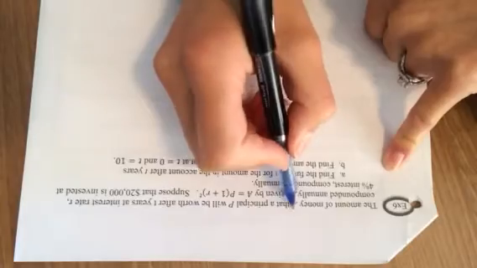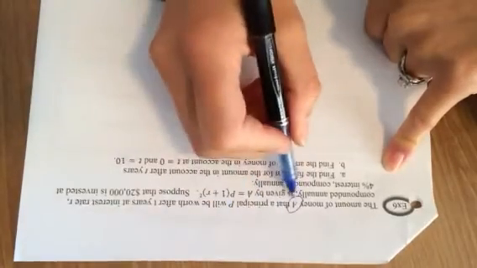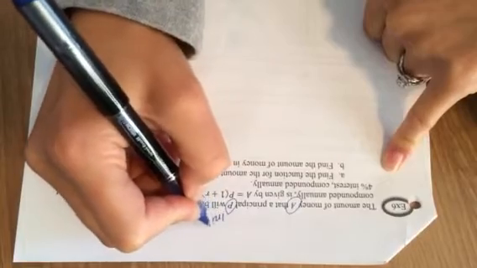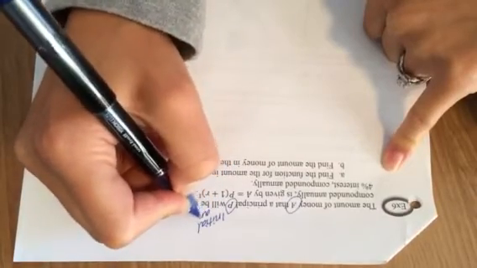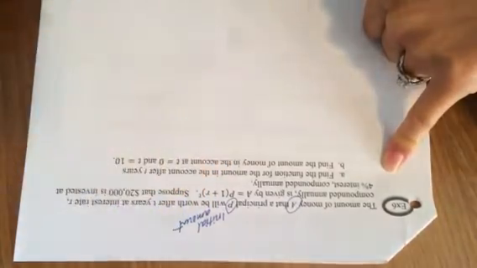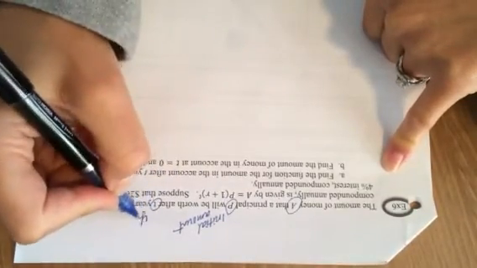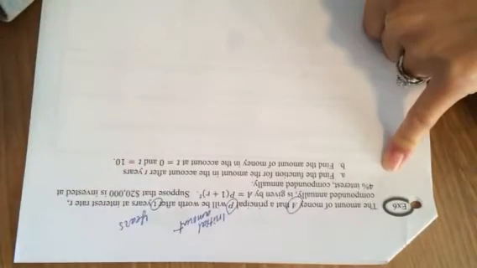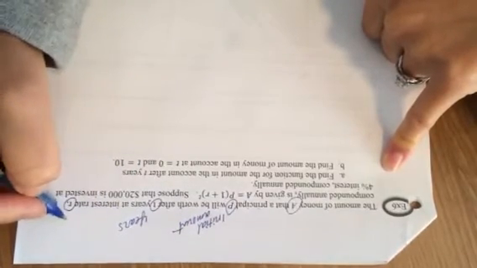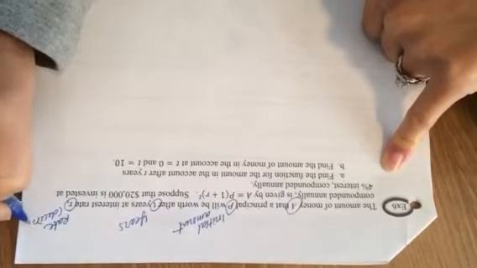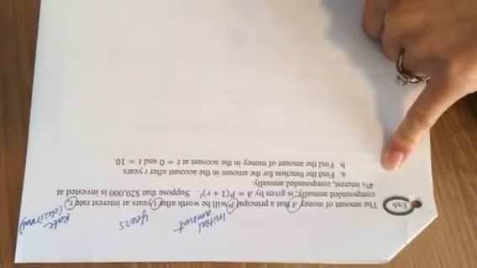The amount of money A, so A is going to be the amount of money that a principal P, because P is my principal, this is my initial amount, will be worth after T years. T represents time, and in this case we're measuring in years, at an interest rate R. So there's my interest rate, and we always want your interest rate in decimal form.